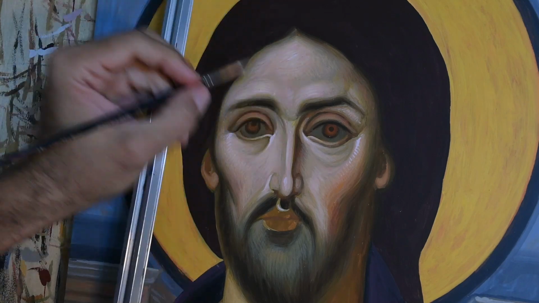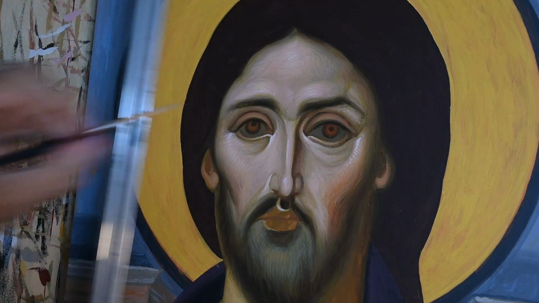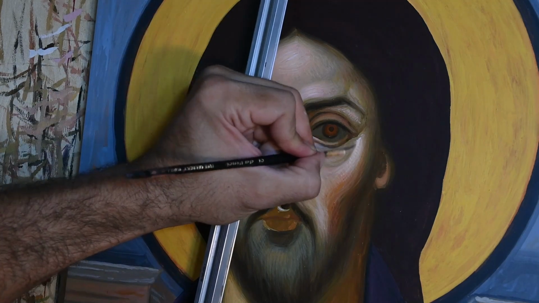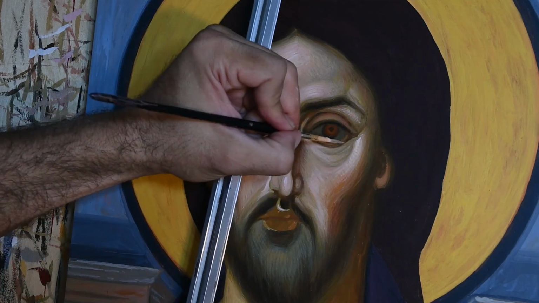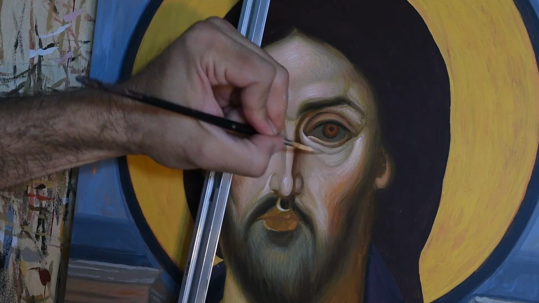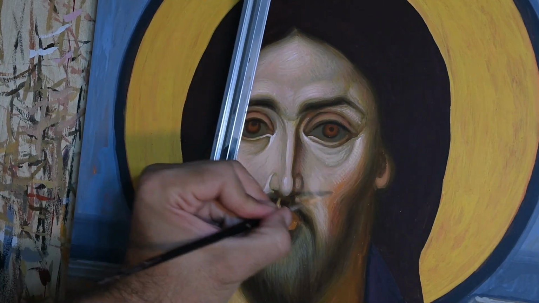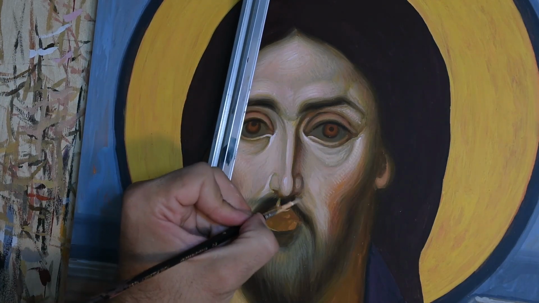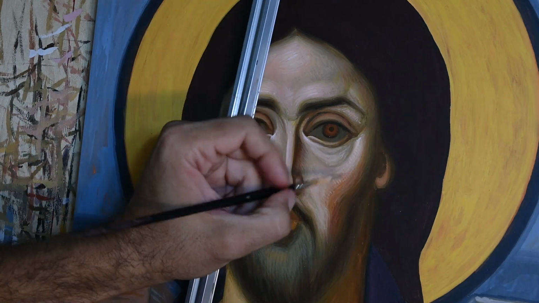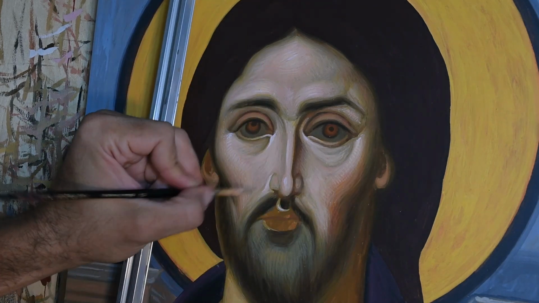You see how thin this fleshy color is. It's almost a glaze. Even if you overdo something, feel free to go back to use darker tones and smoothen, blend, if you have overdone something.